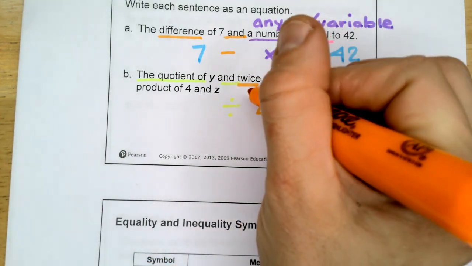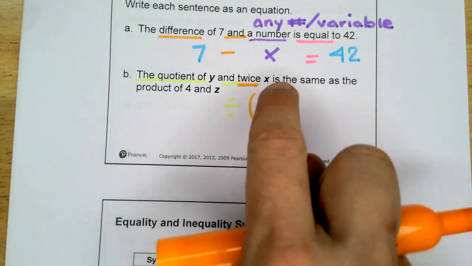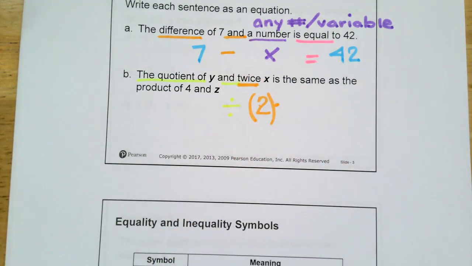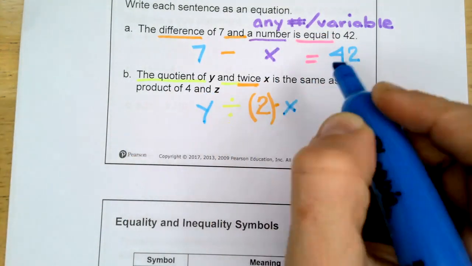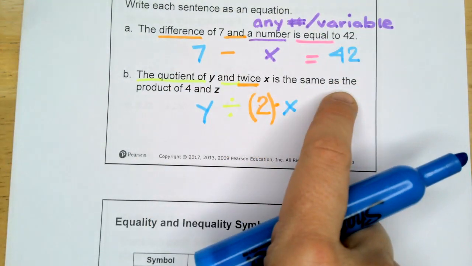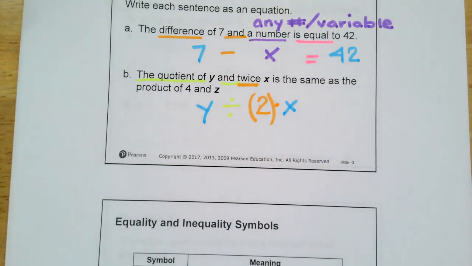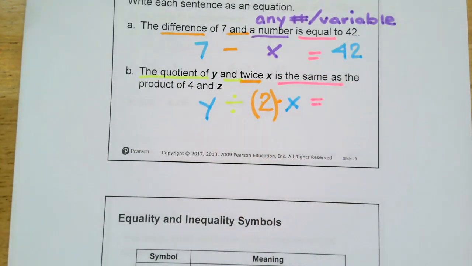You could even, if you were extra smart, put 2 in parentheses just to be safe so you don't get confused. Twice x, y, and x, we're just bringing straight down like we brought down 7 and 42, is the same as was one of the equality signs or phrases. The product of is a bit like the quotient.